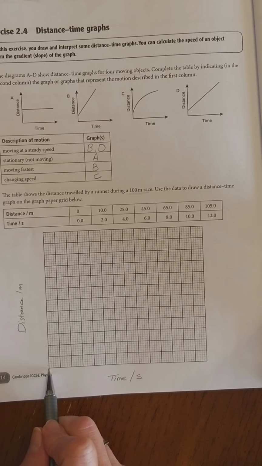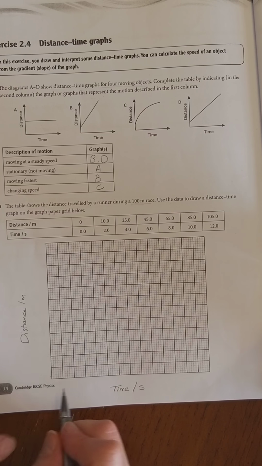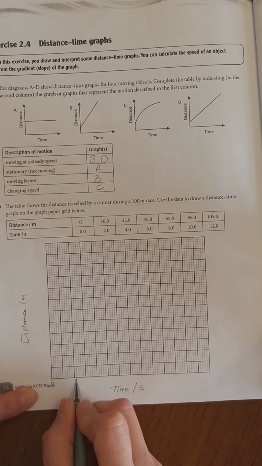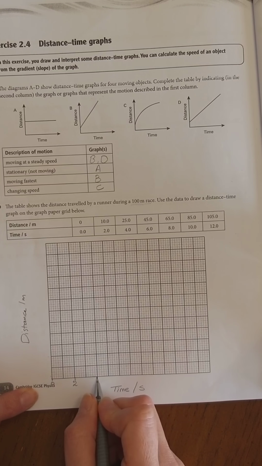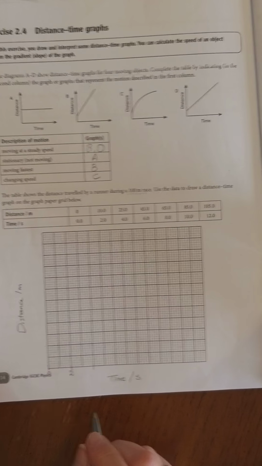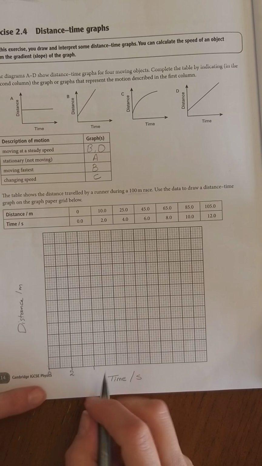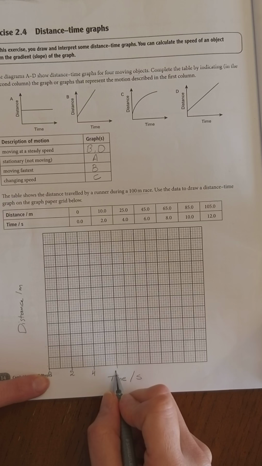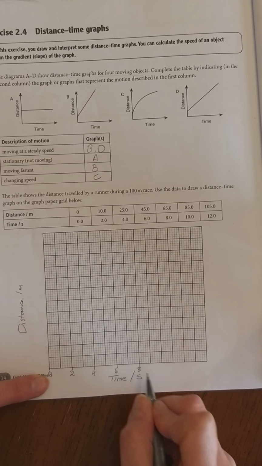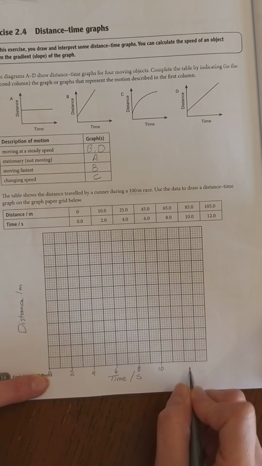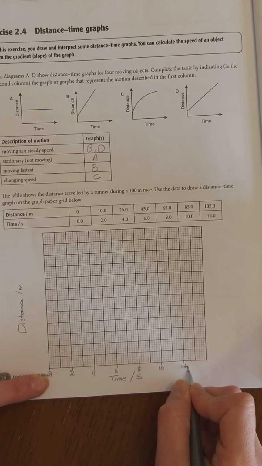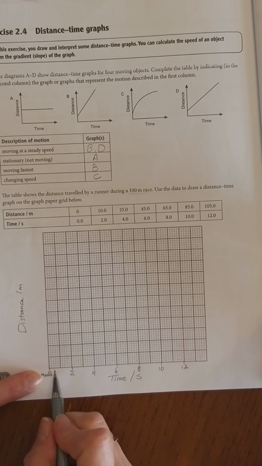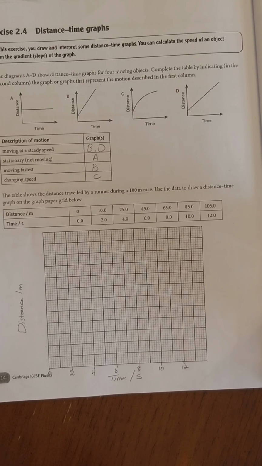But how am I going to divide it? If I use two grids, so here's 0, 2, 4, 6, 8, 10, and 12. I will provide a copy of the work so that you can look at it at a closer distance. Here I used more than half of the graph paper. I used two grids for my divisions.